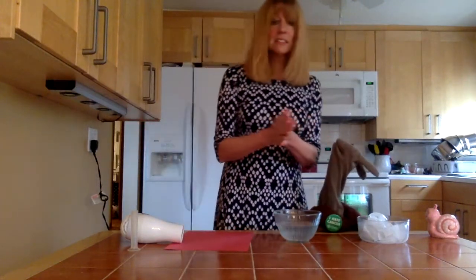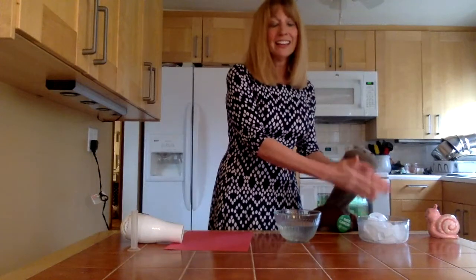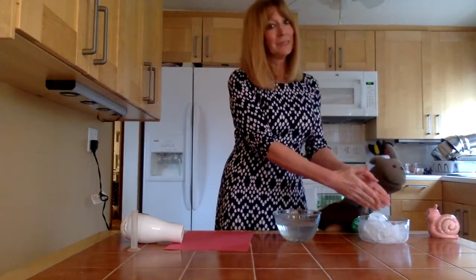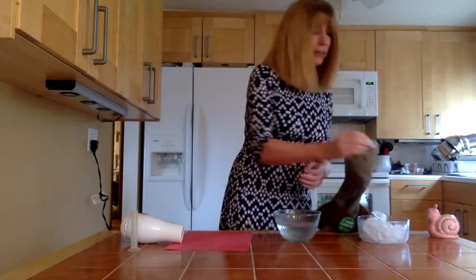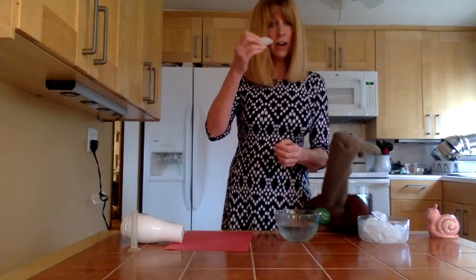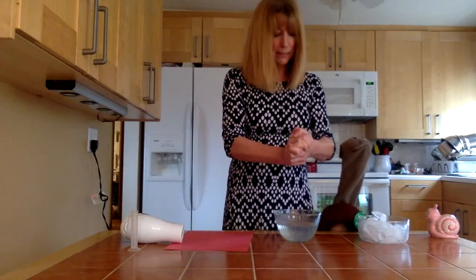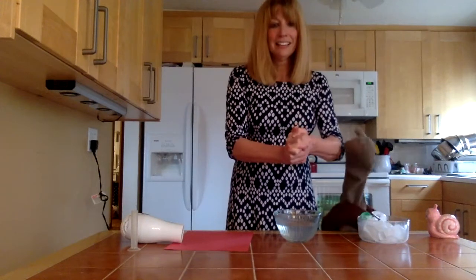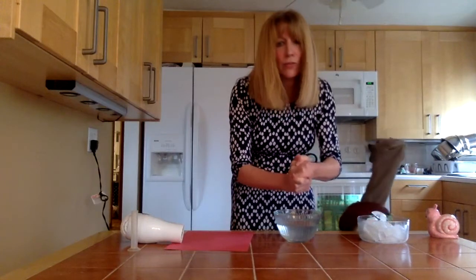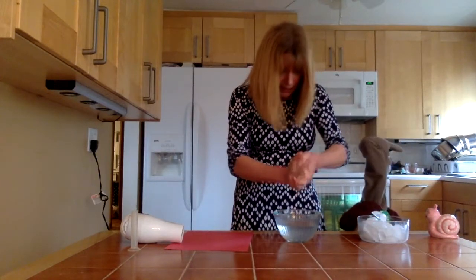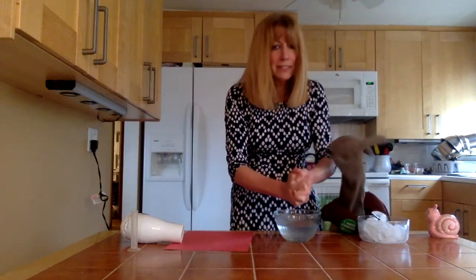So to get our solid water, which is ice, to go to a liquid, we're going to add some heat energy. So here is our heat energy. Here's our solid, and we're going to add some heat energy to get it to go to a liquid. And can you see, if you look really closely, here comes some water. Do you see it, Mrs. Snail?